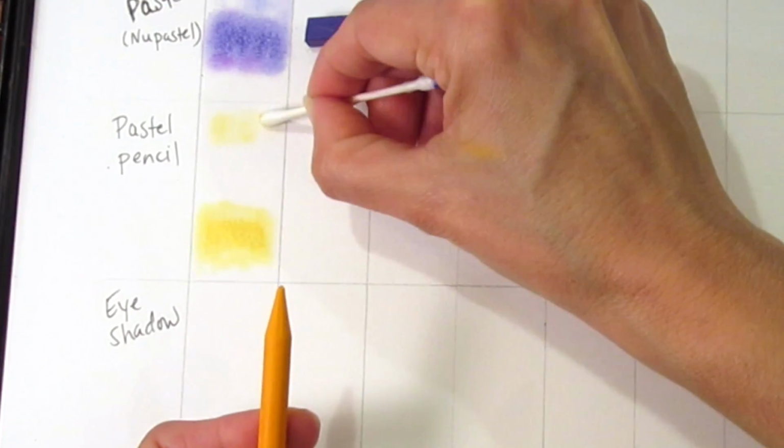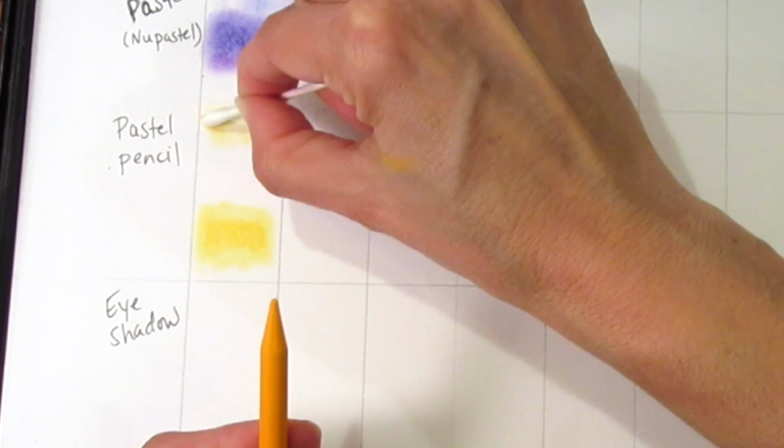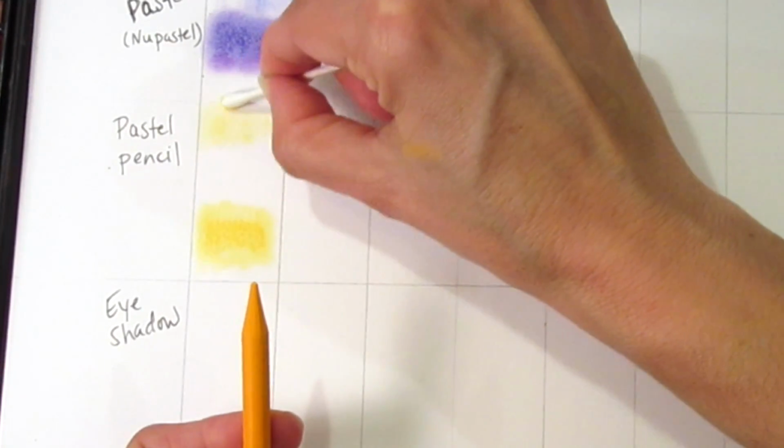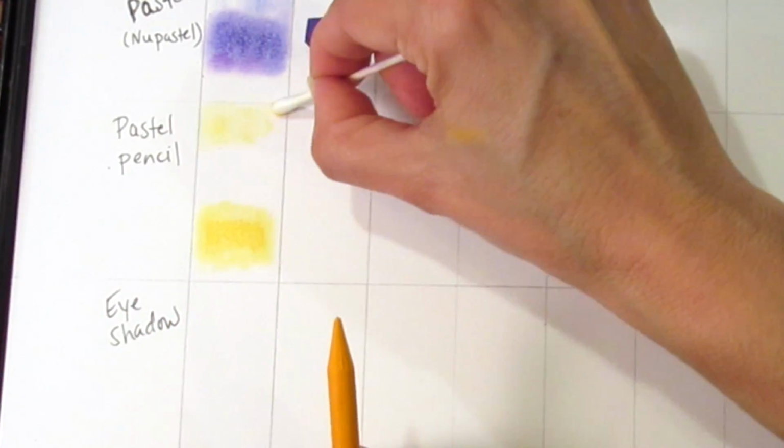And the same thing is going to happen anytime I use the Q-tip, is that I can get right up against the edge, but it's going to be a little bit softer than if I drew directly onto the paper.